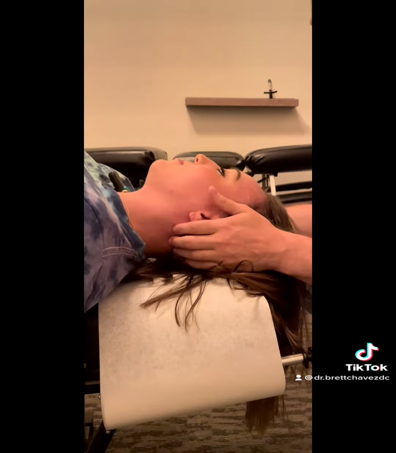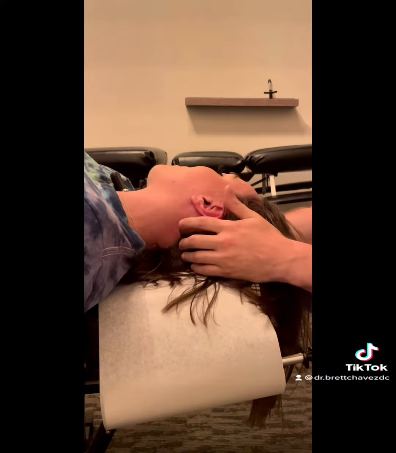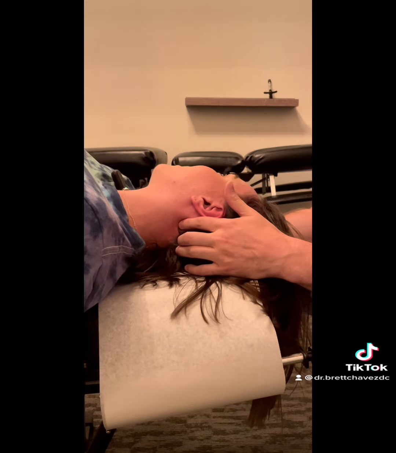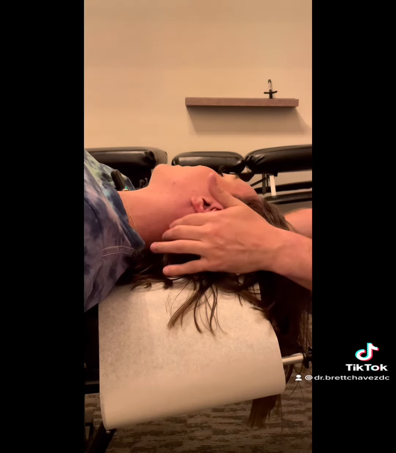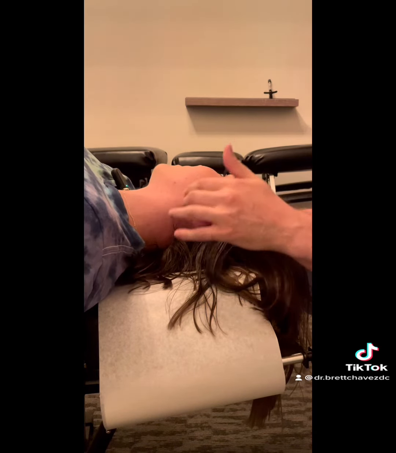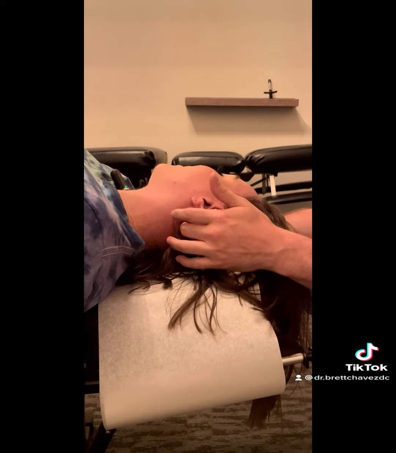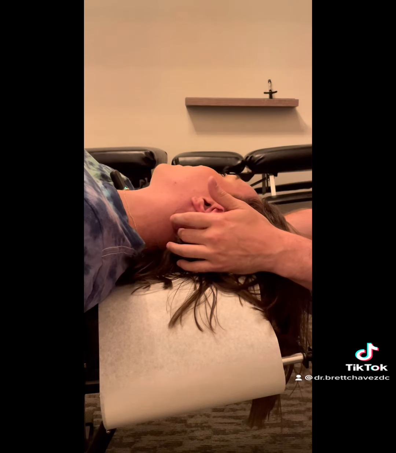So earlier in the video, we saw C1, and C1 is located right here. What we're going to do to start reintroducing that curvature and getting that angle back in the neck that we were looking for is I'm going to adjust C1. What that's going to allow us to do is take pressure off the C1 nerve root, the dura mater, as well as the vertebral artery.